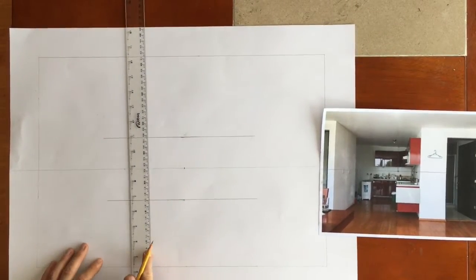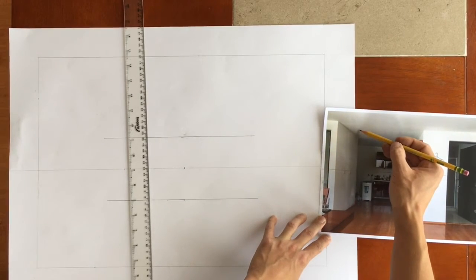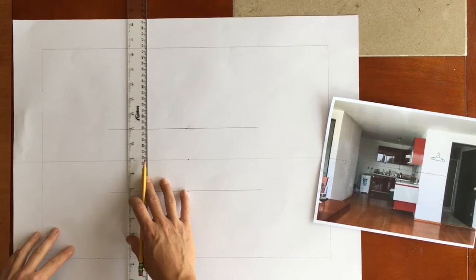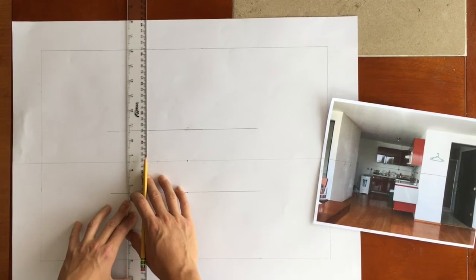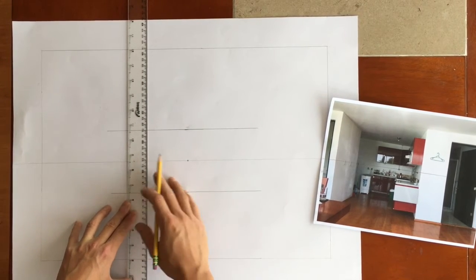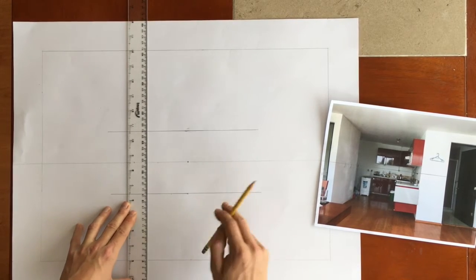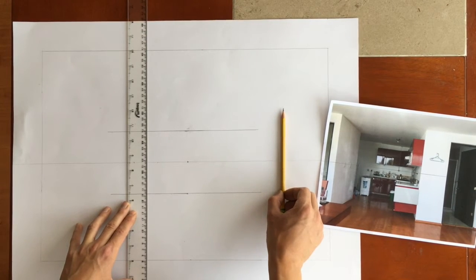Okay, and now we're gonna draw this vertical edge. Now we don't know where it's going to end on the top yet or the bottom, but we're gonna estimate it for now and just keep it light, because you're likely gonna have to erase some of it. You wanna make sure that this is perfectly vertical. And what I mean by perfectly vertical is perpendicular to the horizon line. All these edges are based off the horizon line, and this one needs to be perfectly perpendicular to the horizon line.